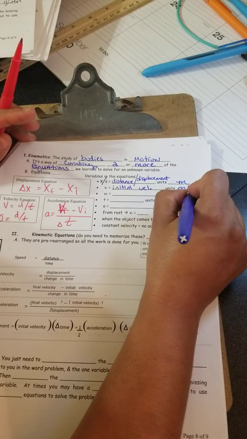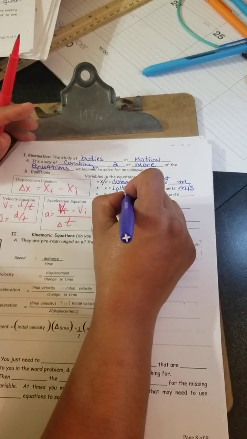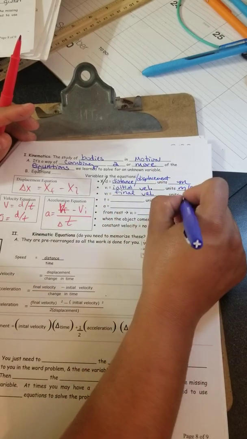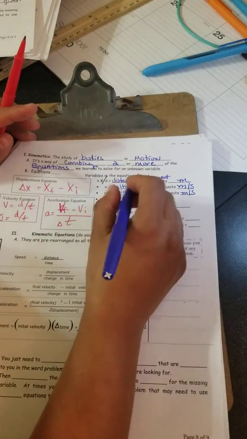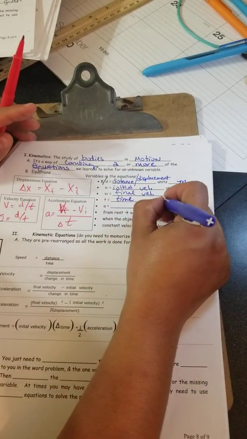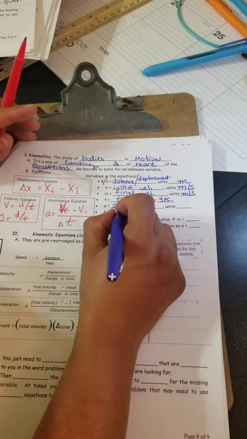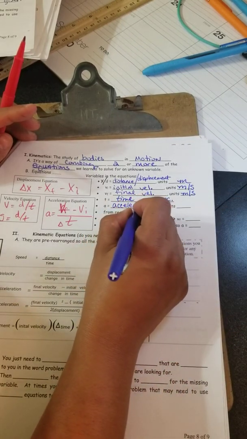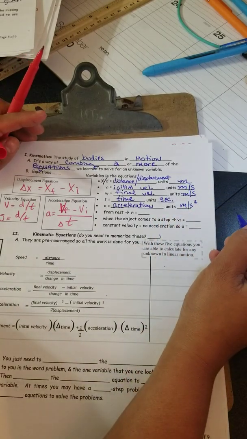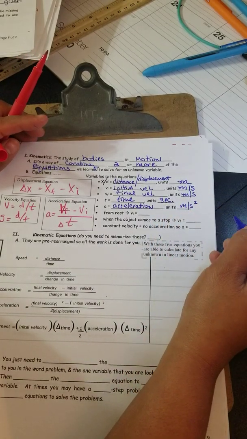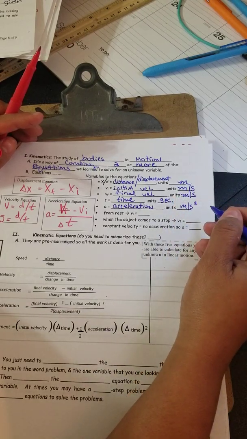We prefer to use meters per second. V sub f is final velocity, again meters per second, a lowercase m. T stands for time. We prefer it to be in seconds. Lowercase a is acceleration, and meters per second squared. Again, it could be kilometers per hour per second. Okay, there are many different variations of all of them.